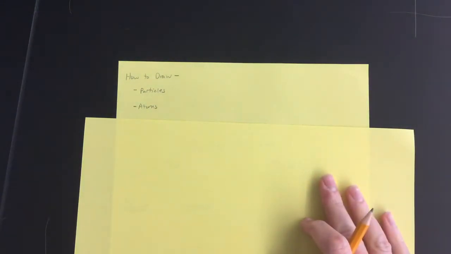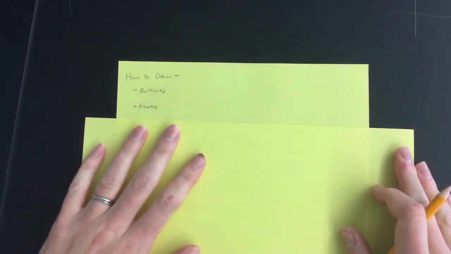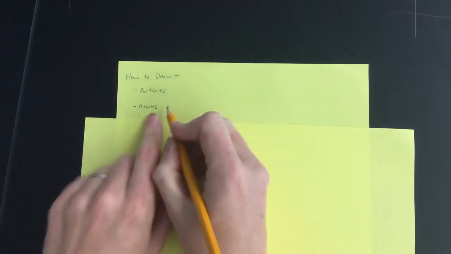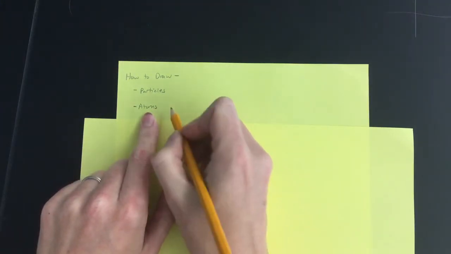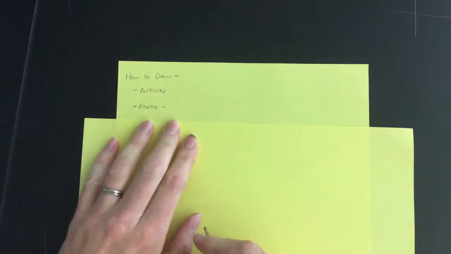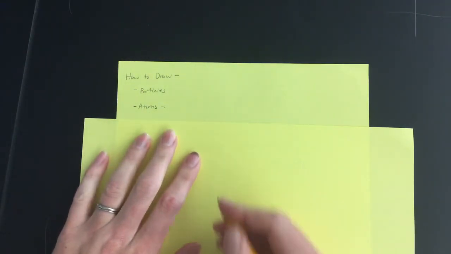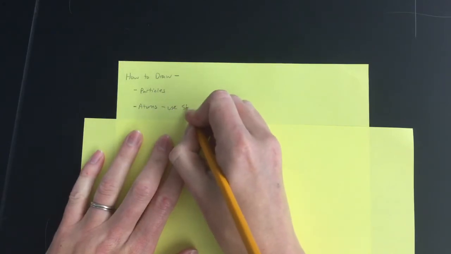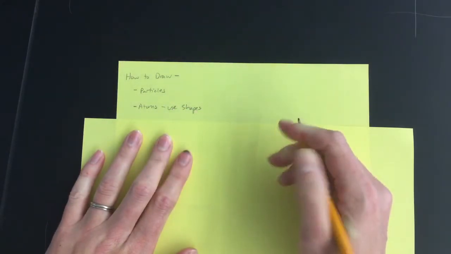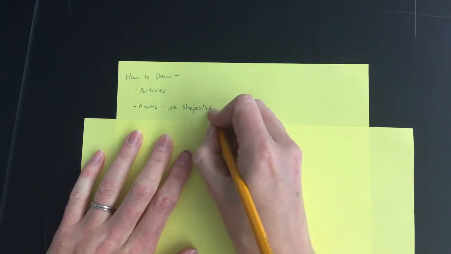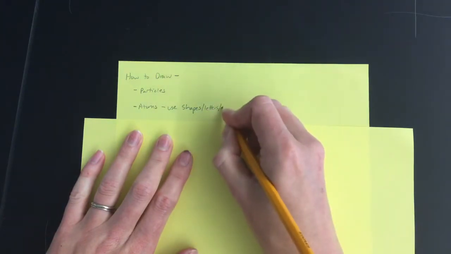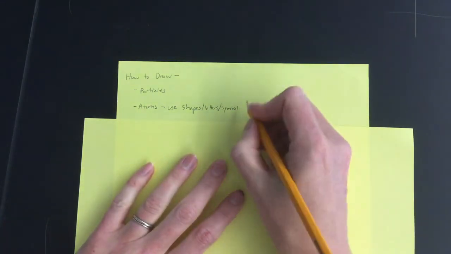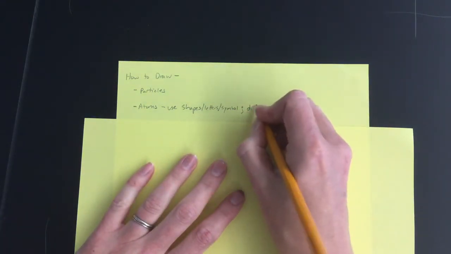Alright, so the first thing that we're going to do is talk about how to draw these different things. It might make more sense to talk about the atoms first, so I'm going to start there. When we draw the particles, we're just going to use shapes, like we did in class. They can be any kind of shape you want. You can also use letters or a symbol. Anything that represents an atom is just fine.